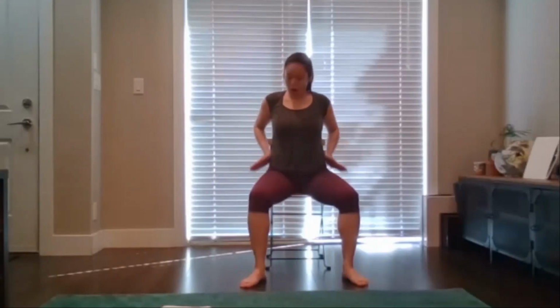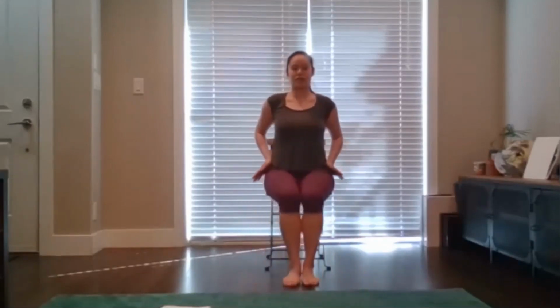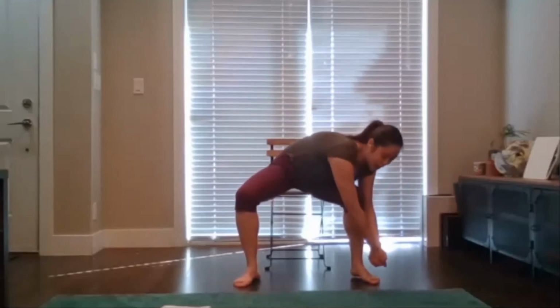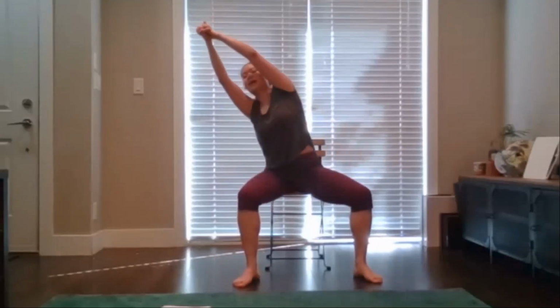Okay, we're gonna do the exercises from the beginning for our last and final round. So we're going to clasp those hands together, open those legs nice and wide again, wider than your hip width apart. I don't want to see anybody do this. Open those legs nice and wide, clasp those hands together, straighten those arms, reach them down to the outside of one of your ankles, and then you're going to pull up on a diagonal like so.